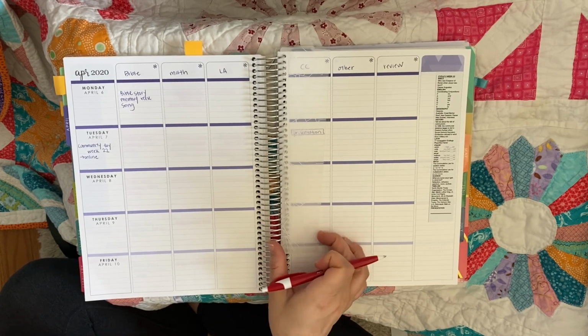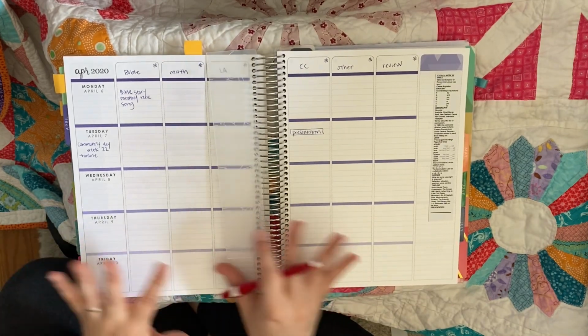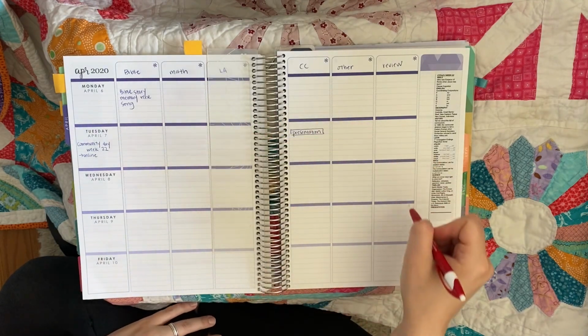So let me show you. This is kind of like the beginnings of my planning. I'll go through and fill the rest of it in.